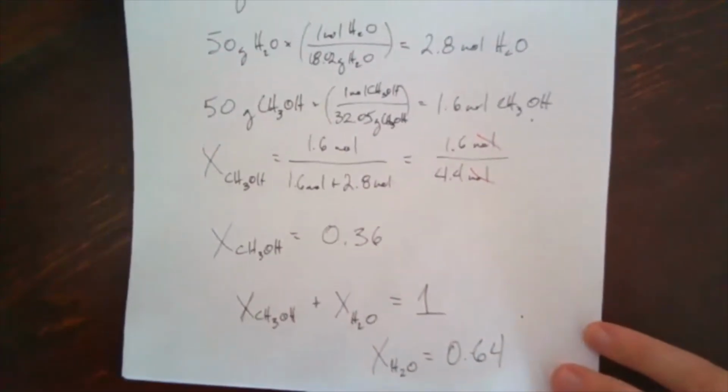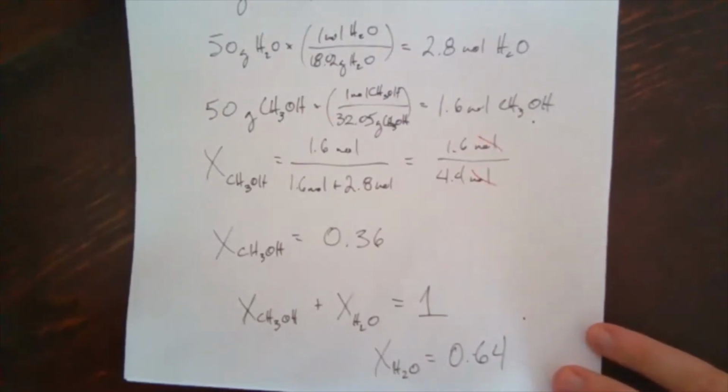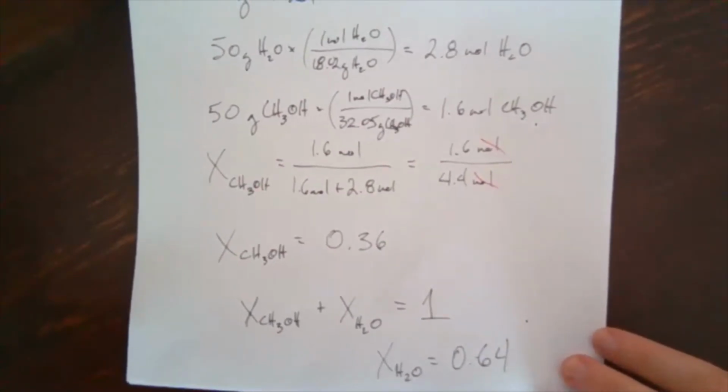So this is really common when you're mixing liquids inside of liquids or solids inside of solids, gases inside of gases. Whenever you're maintaining the phase and you're mixing a lot of things together, that's where mole fraction really, really is useful.